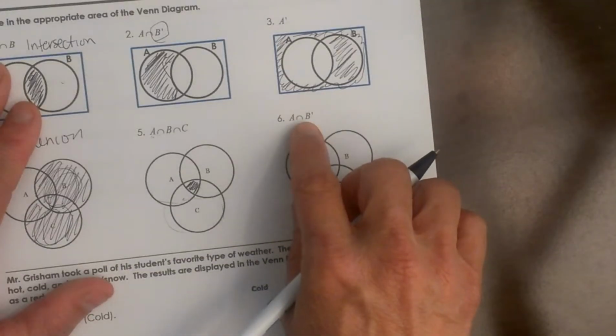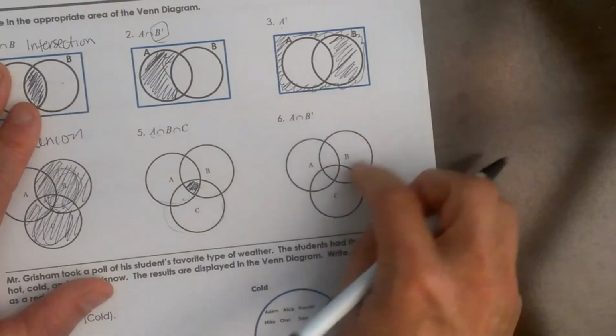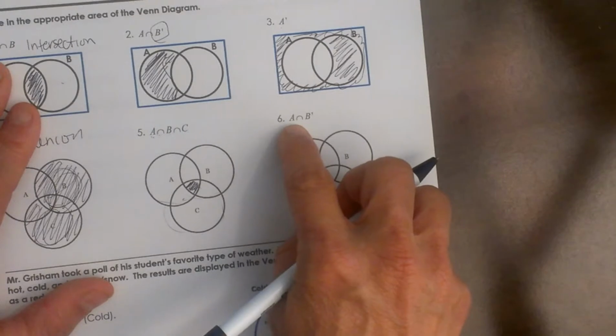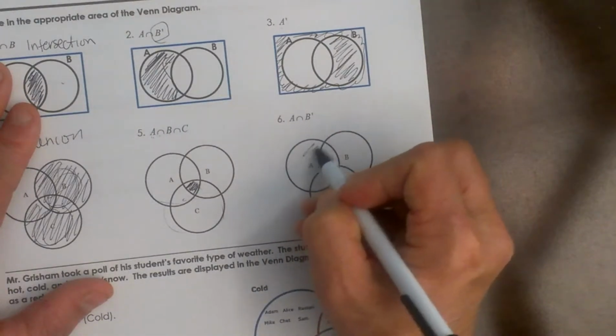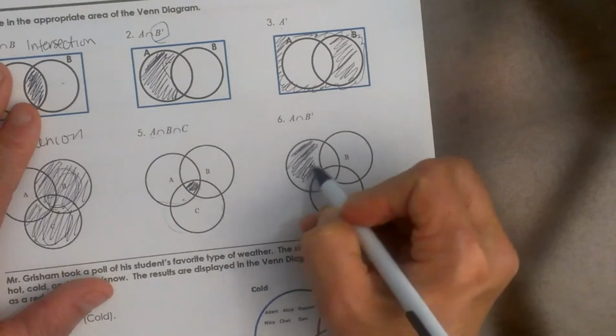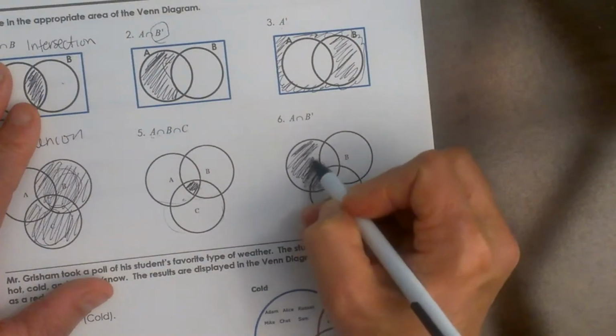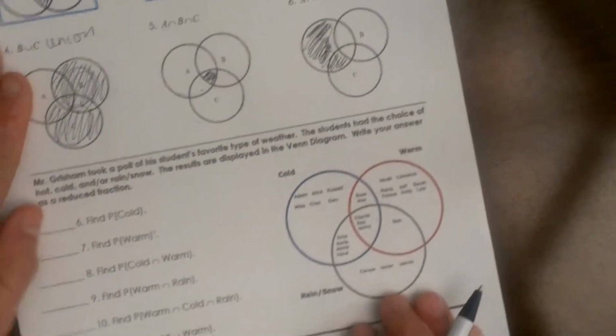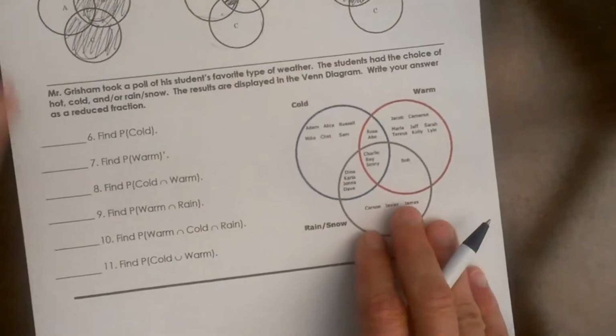A intersect not B. Well, if it's not in B, it's everything in A and C, but it's also got to be in A. So here we go. We're in A, but we're not in B. And there you go. That's how you do that one. Okay, now let's look at one put into practice.